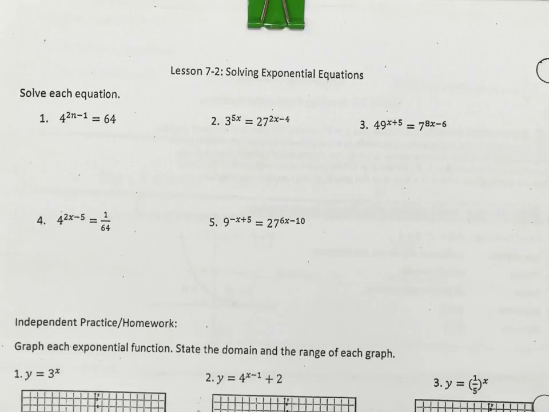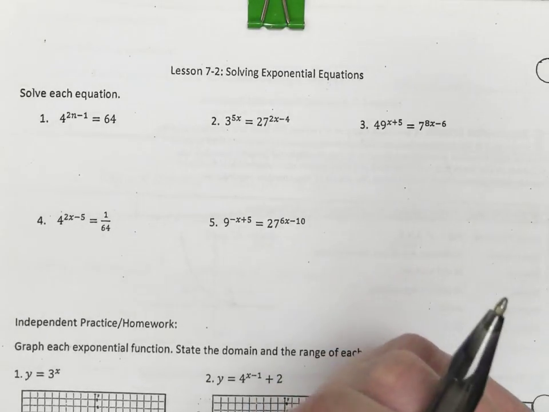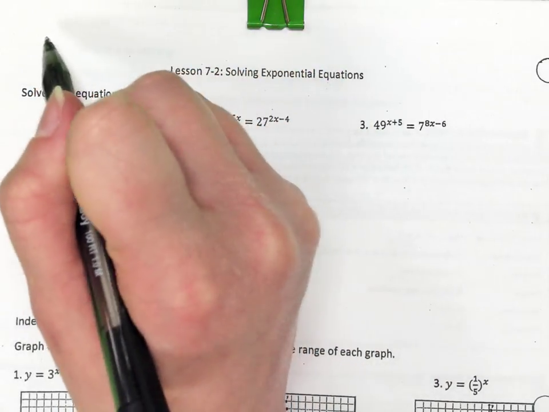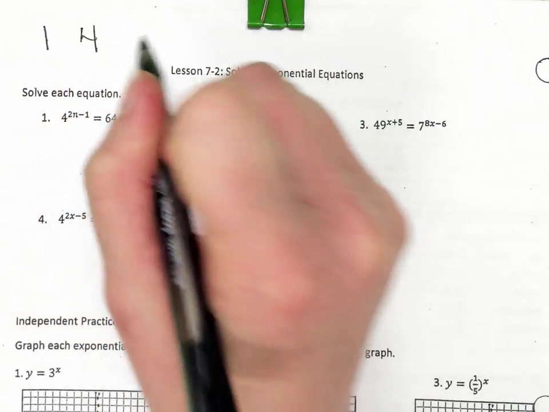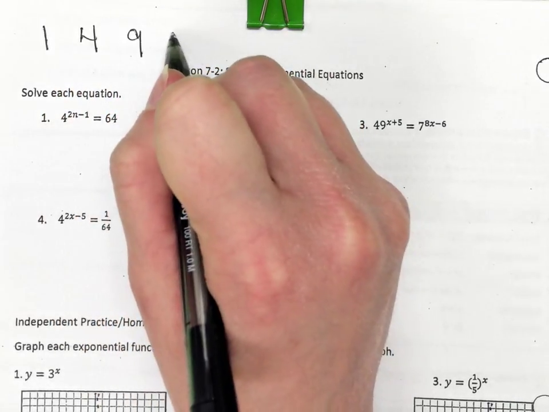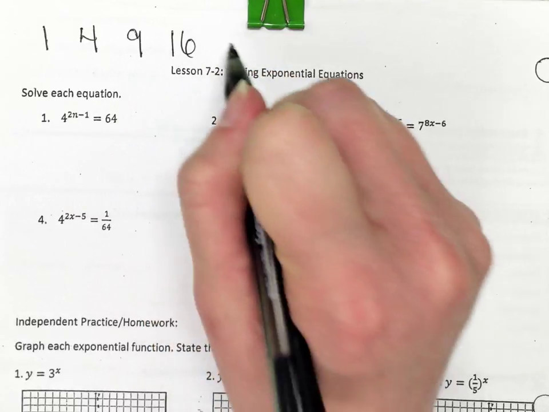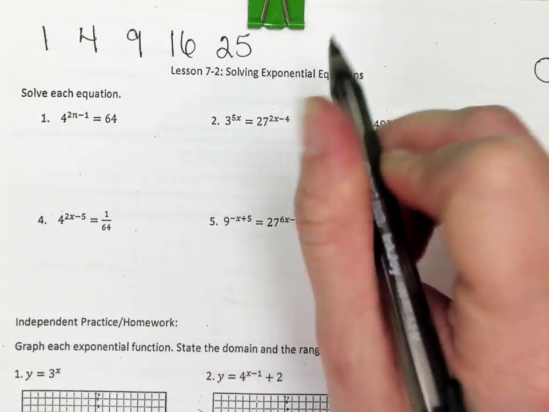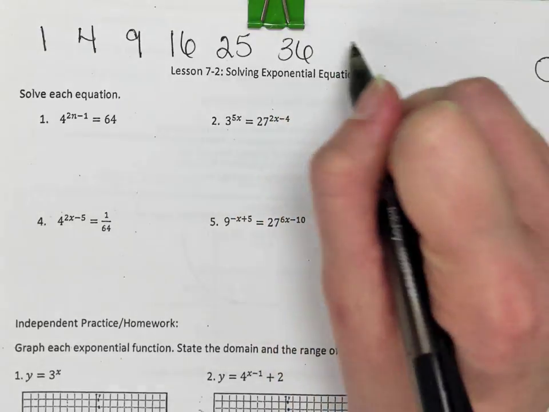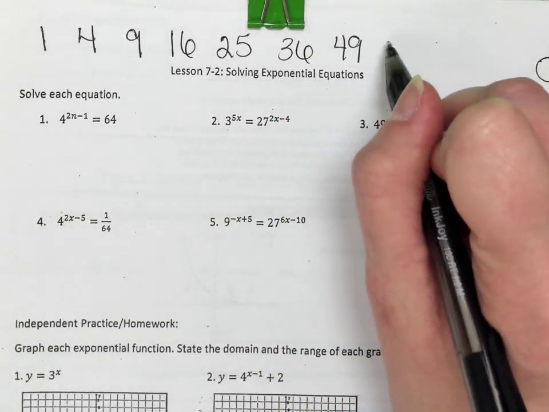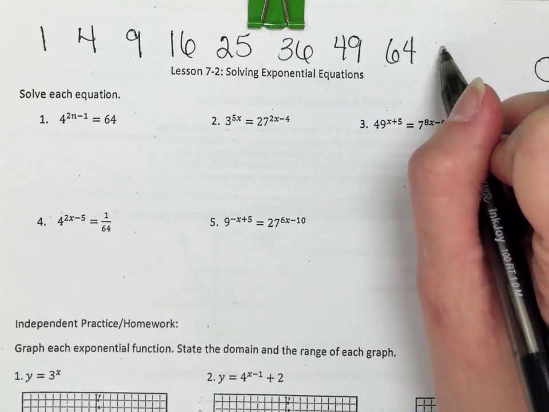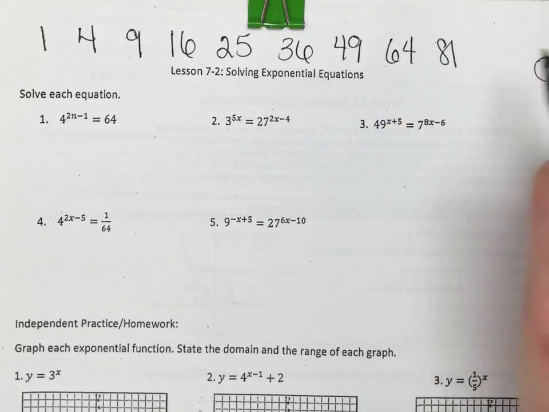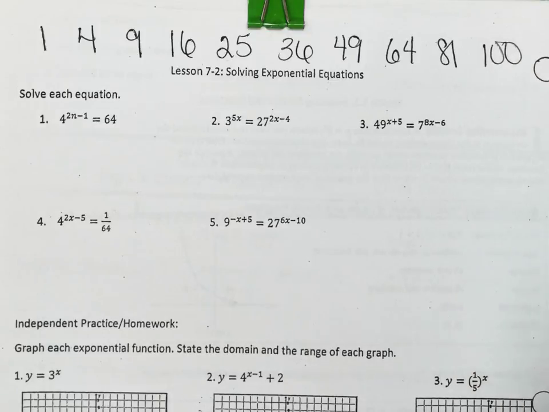Okay, do you remember all those perfect squares that we just did? Gotta know them again. What's the first perfect square? 1. What's the next one? 4. Keep going. 16. Yep. 49. Yep. 64. Yep. 81. Mm-hmm. 100. Yeah, it's good enough for right now.